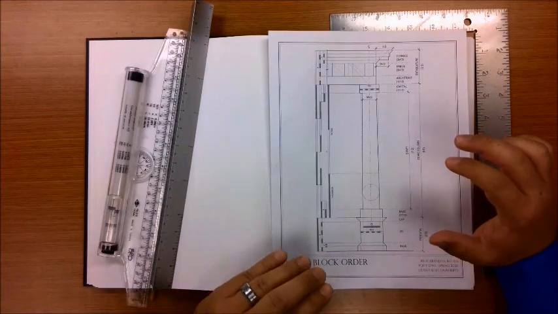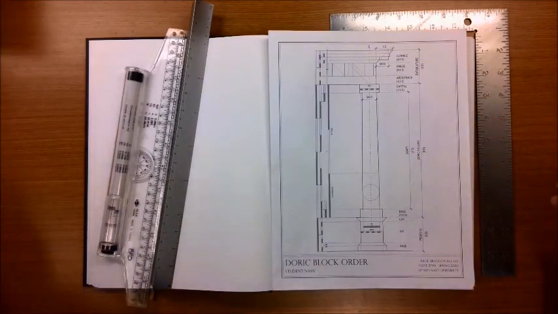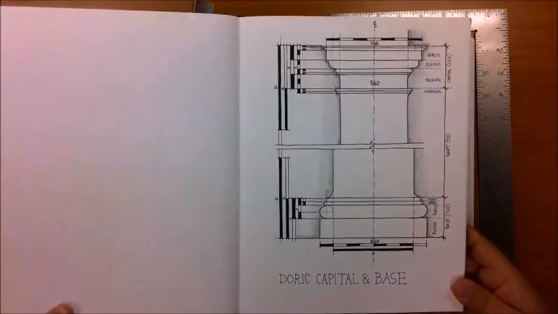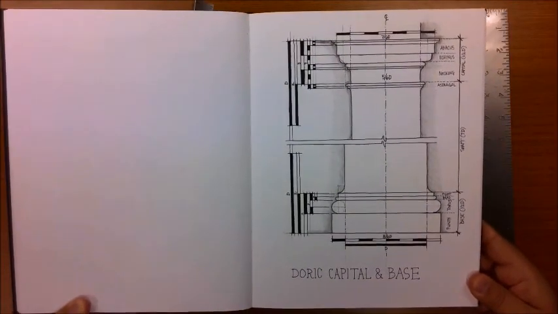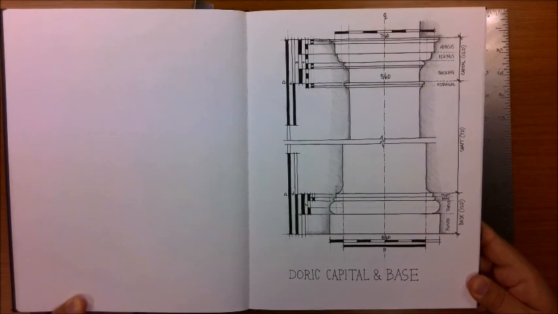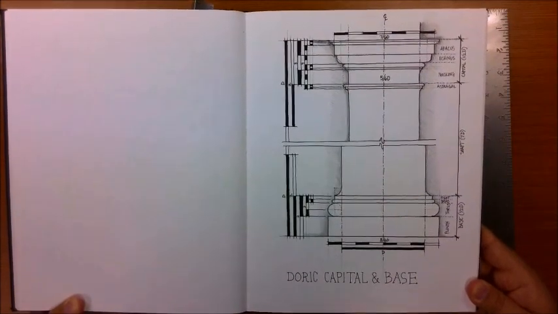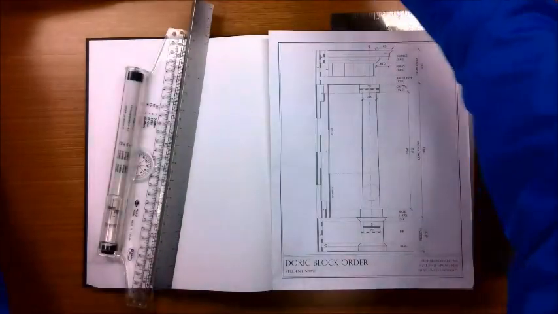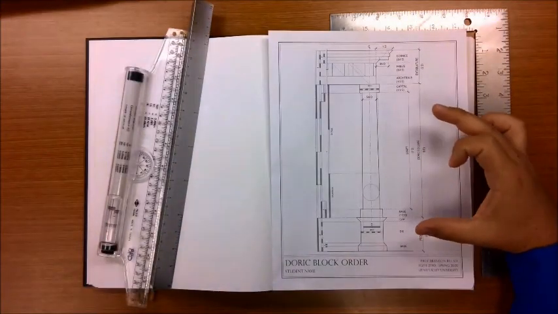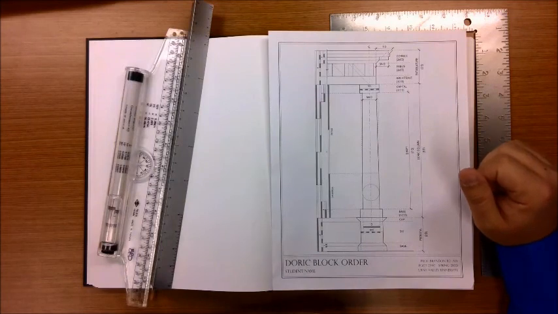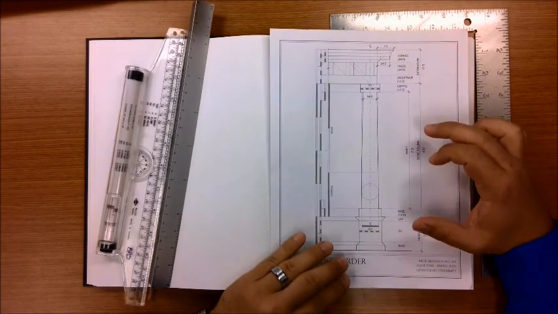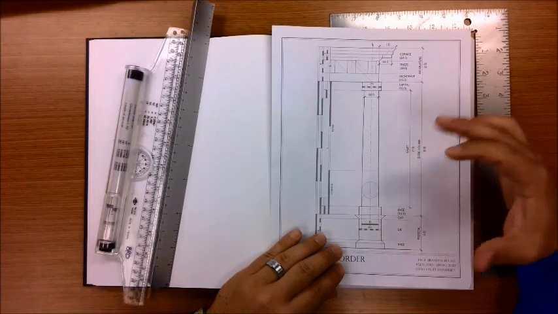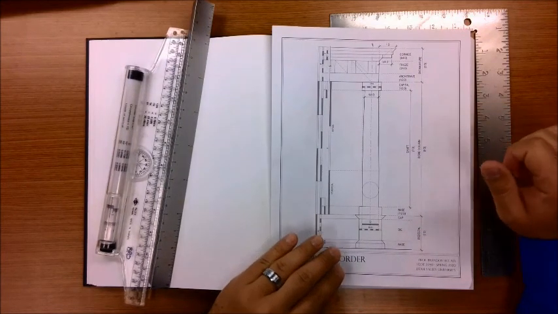In a later video, when you get into more detail, we will draw all the molding profiles for the Doric column itself with its capital and base, etc. But the simplified version is helpful, especially when you're going through preliminary design exercises, to enable you to get the overall proportions as you're applying them to a design problem.